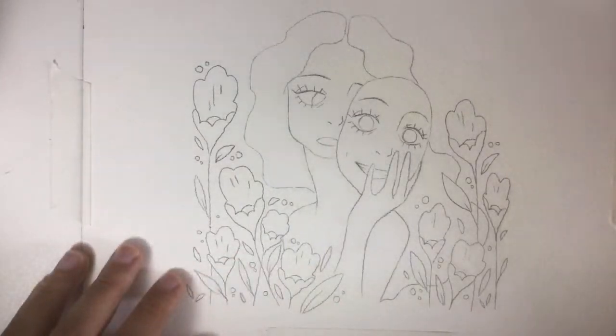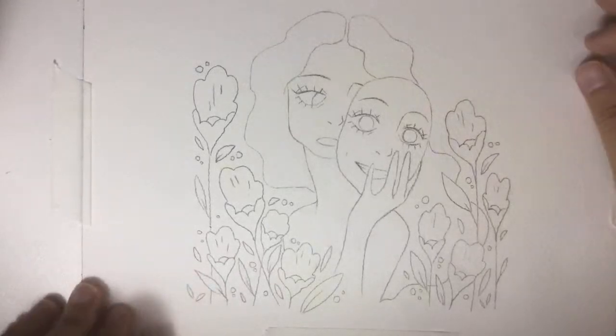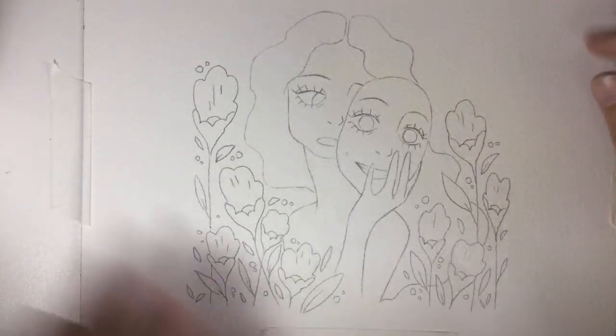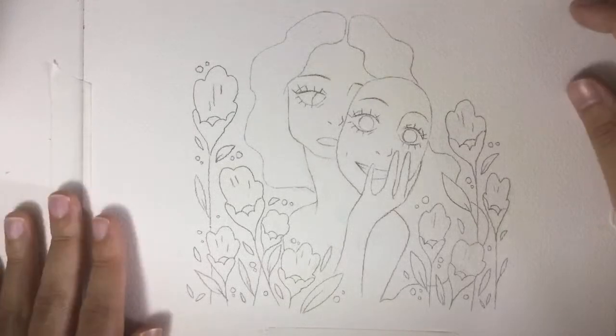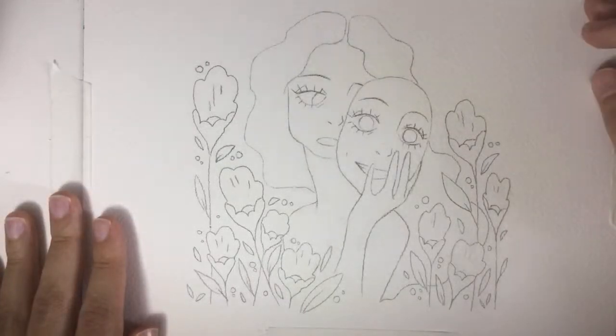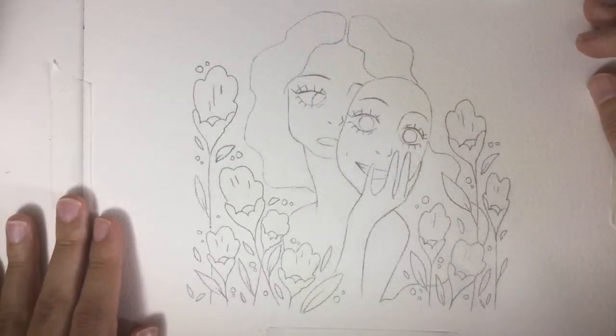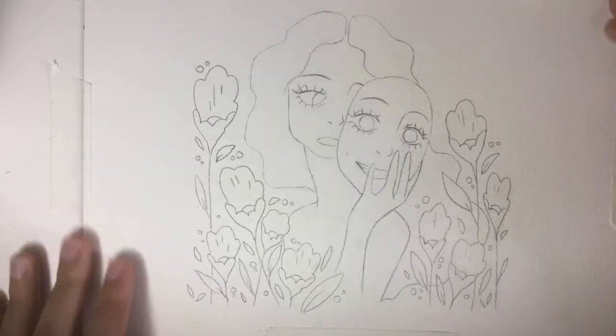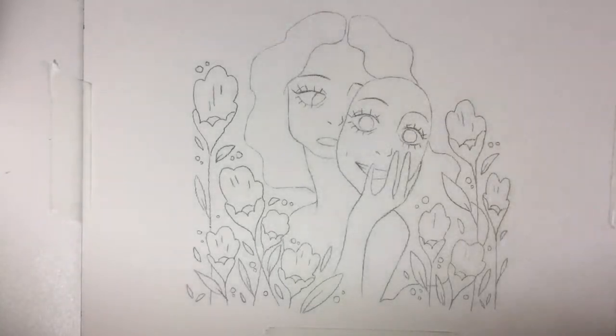And this is watercolor paper. And I'm very nervous because I don't want to mess it up because this paper is so good. It's Arches paper. And I really don't want to mess it up and, you know, lose the paper. And the gouache is also expensive.